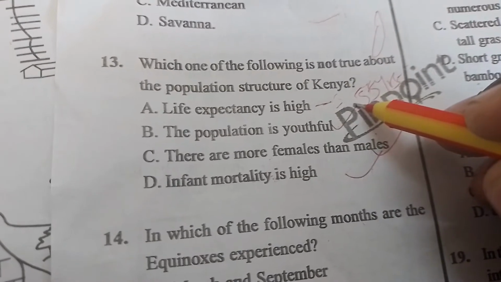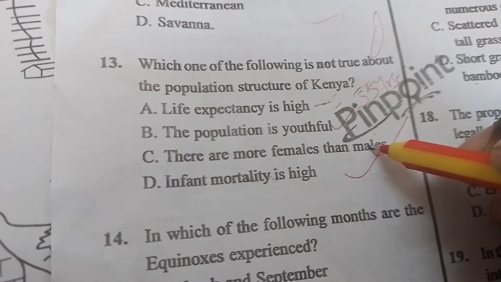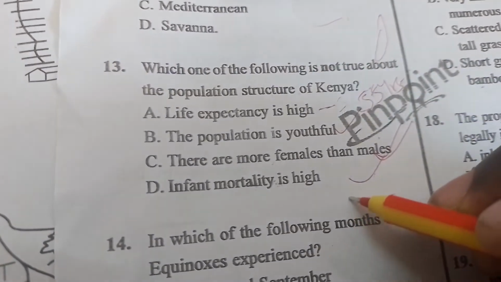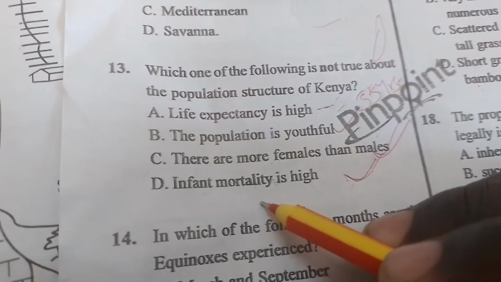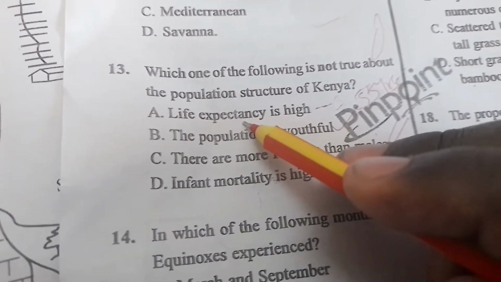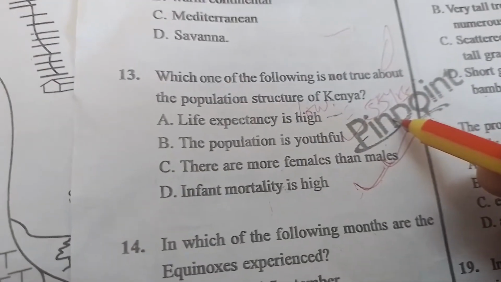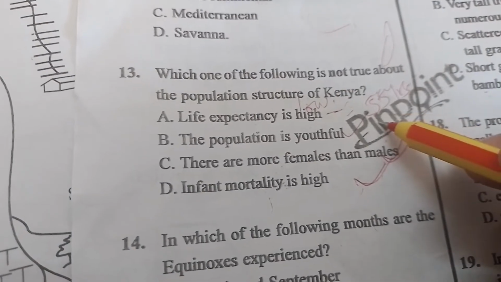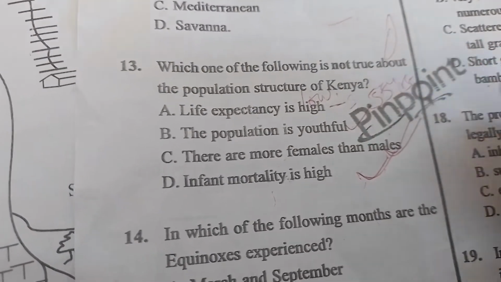In Kenya, so many people are young, and there are more females than males. The infant mortality rate, the death of children, is very high due to poor medical facilities and medical attention. So life expectancy is very low, not high, at 55 years. Remember, in Kenya the life expectancy is 55 years. When you go to Germany, it is 85, the highest, and India 65.